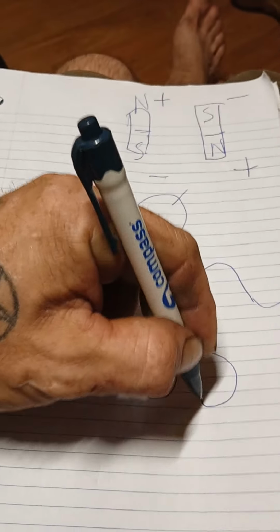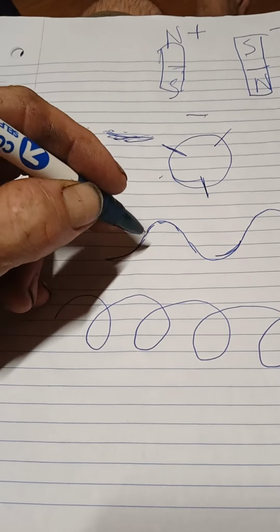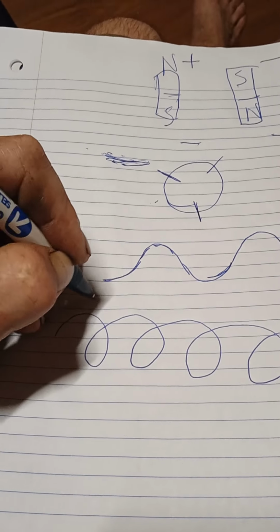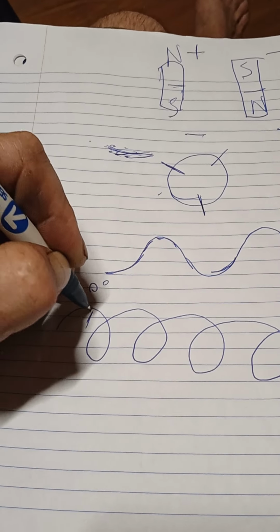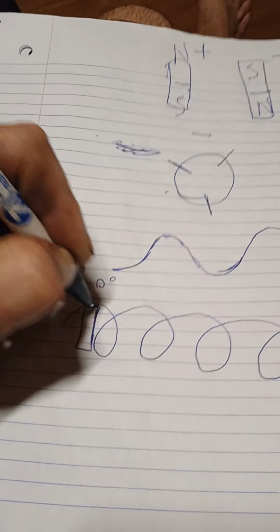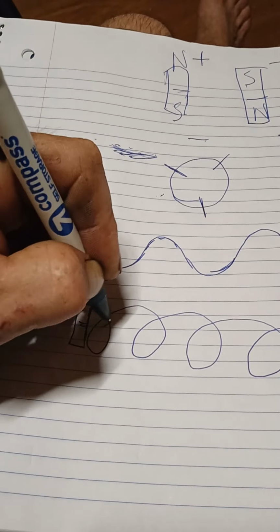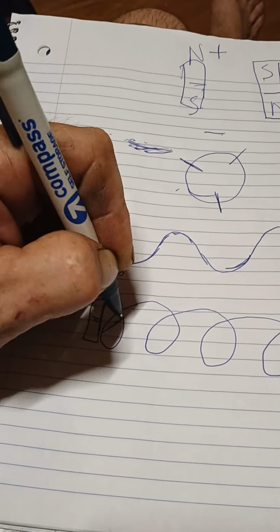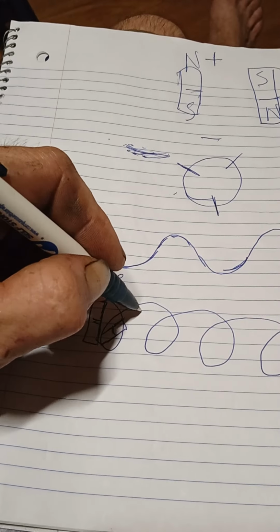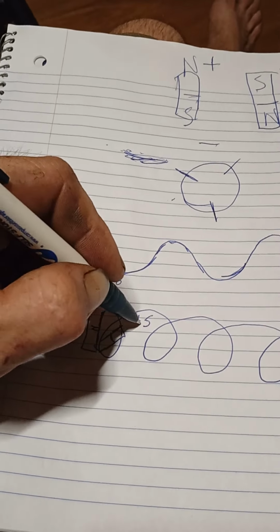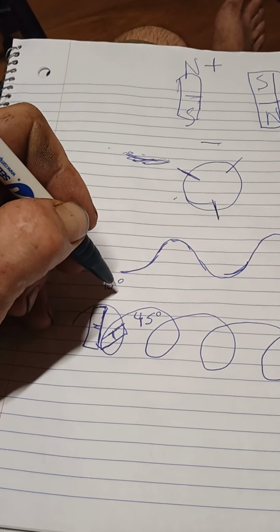That's the three-dimensional representation of the sine wave, where here is 0 degrees, which is when the magnet is aligned in this direction, and then you'll have the magnet when it's aligned in this direction, which is just offset, like 45 degrees.